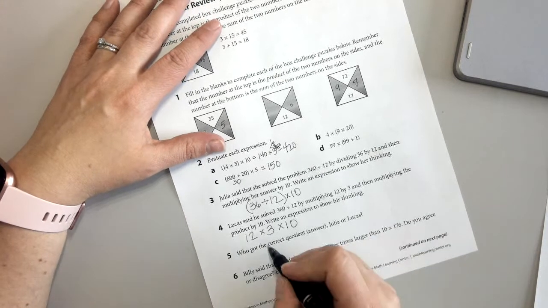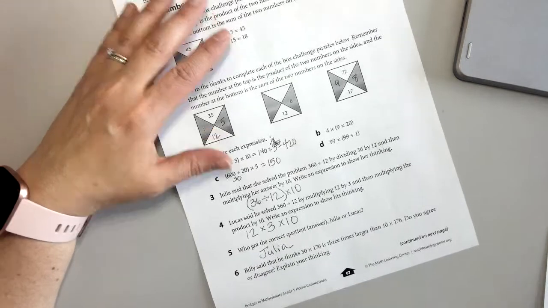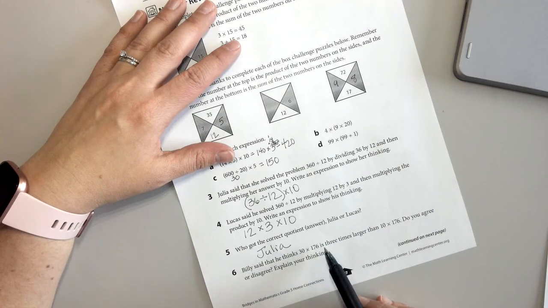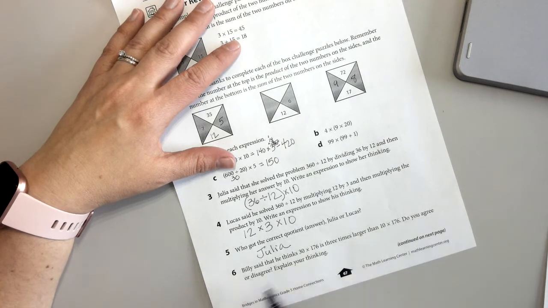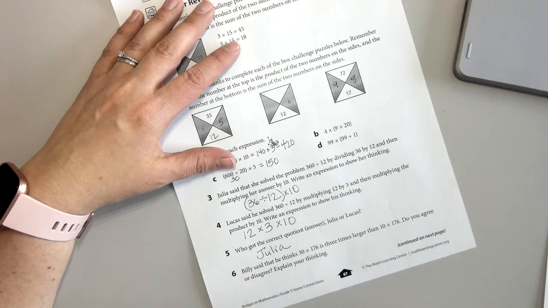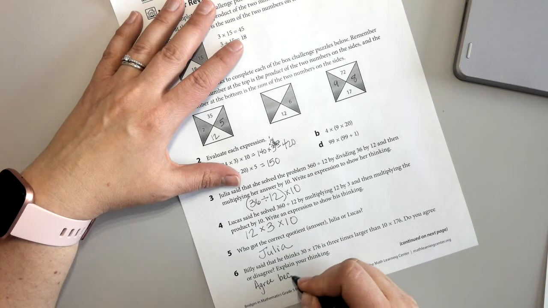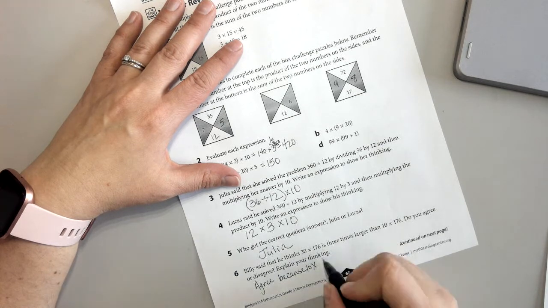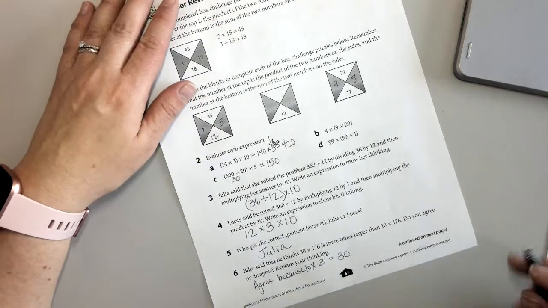So Julia was the one that was correct. 6. Billy said that he thinks 30 times 176 is 3 times larger than 10 times 176. Do you agree or disagree? Explain your thinking. I agree because 10 times 3 equals 30. That would be my explanation.